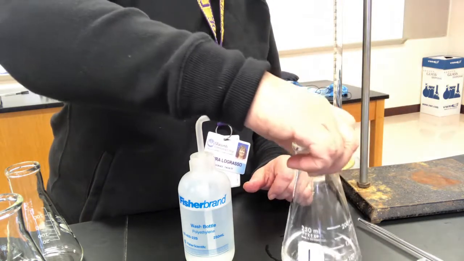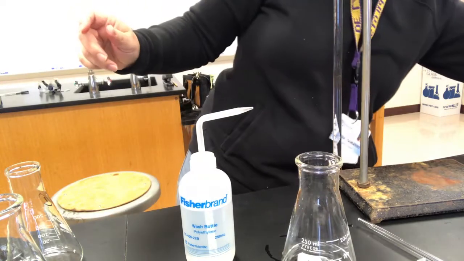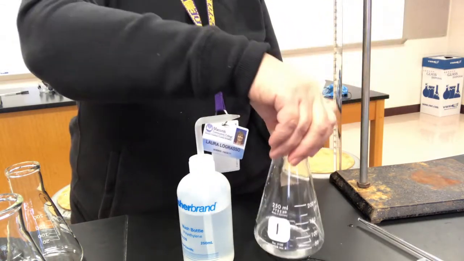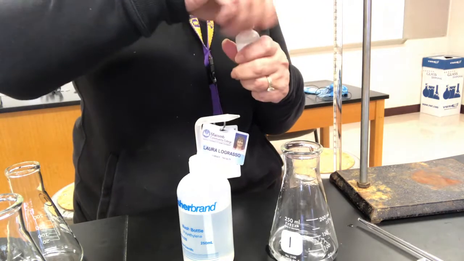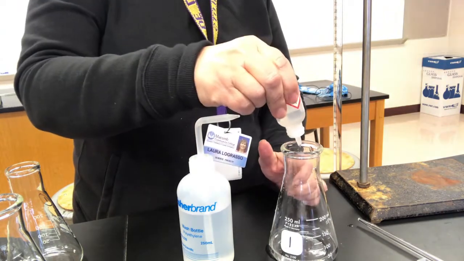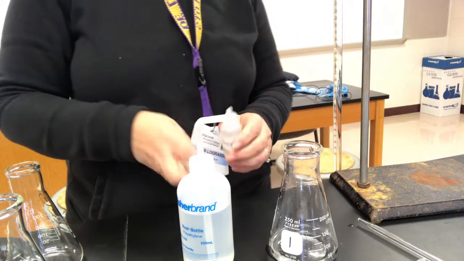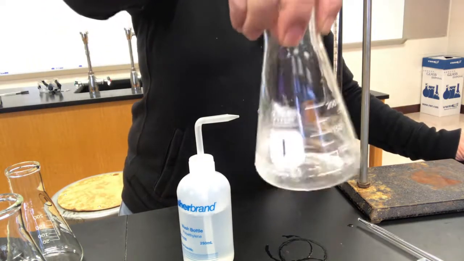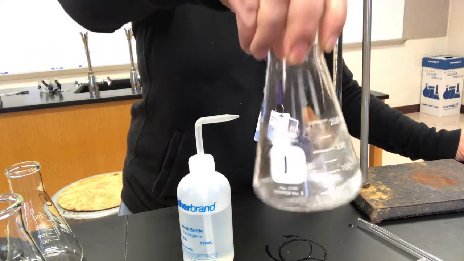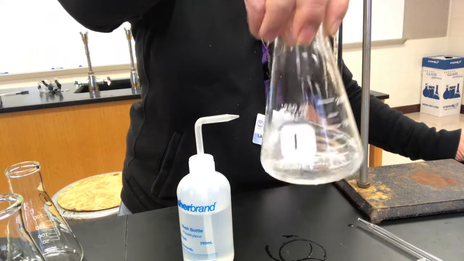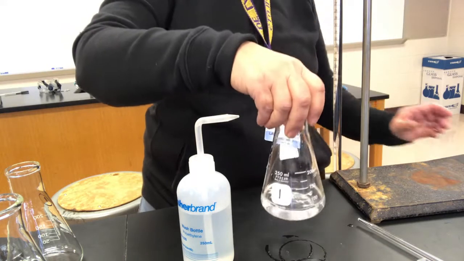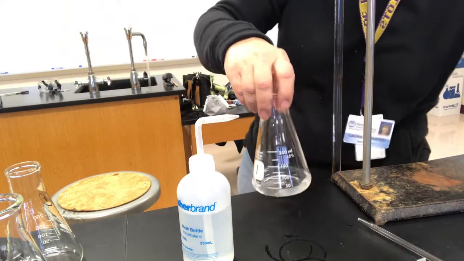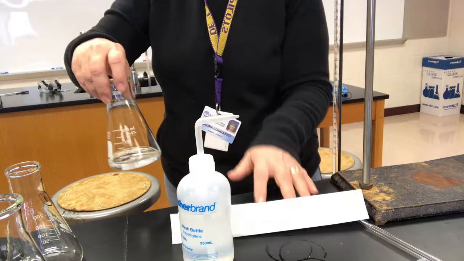Okay, so then we have to add our indicator. Our indicator is phenolphthalein, so here it is, and 3 to 5 drops. Again, the exact amount's not super important. So I did about 5, which, I don't know, whatever. And there we go. Now, the phenolphthalein is going to turn pink when an excess of base is added. So I'm going to titrate until I get a faint pink endpoint. Now I'm going to use some white paper so we can visualize that.